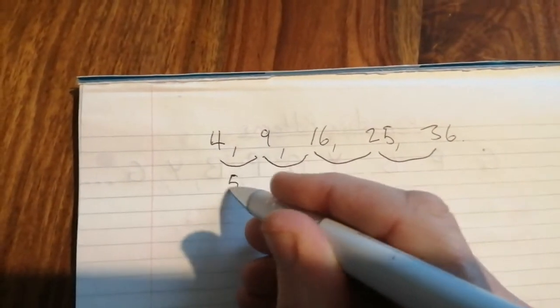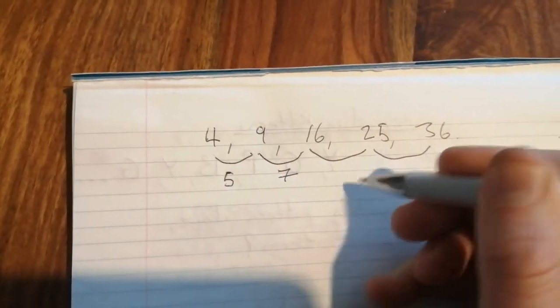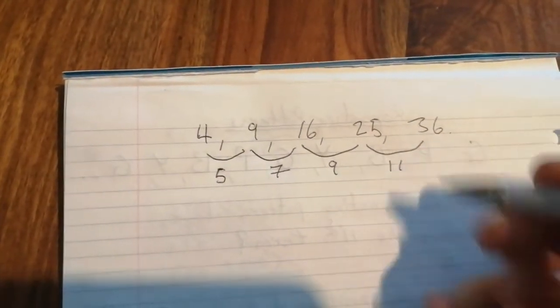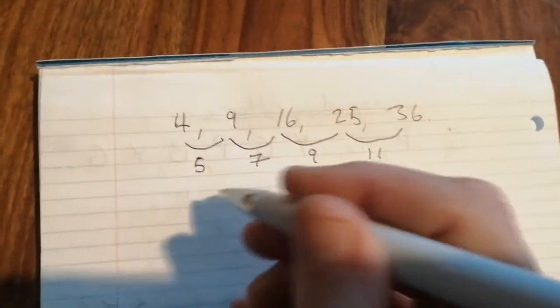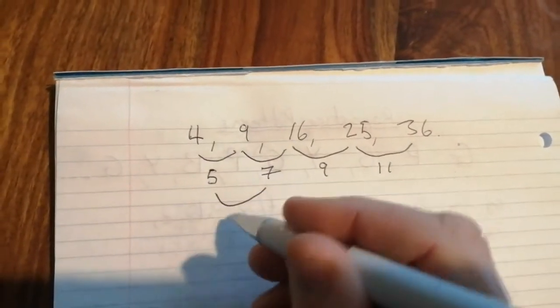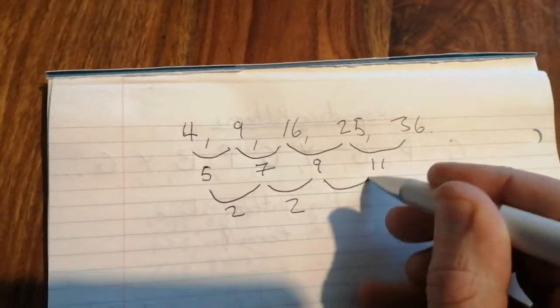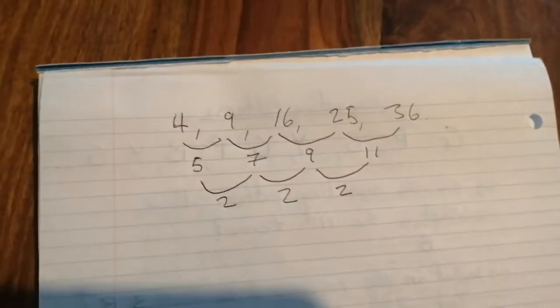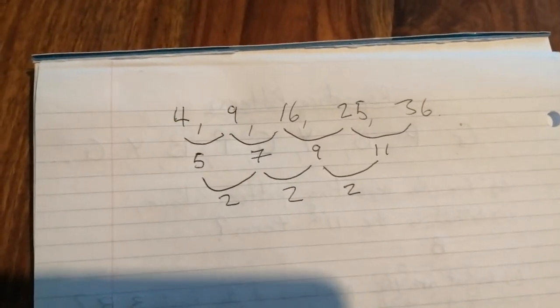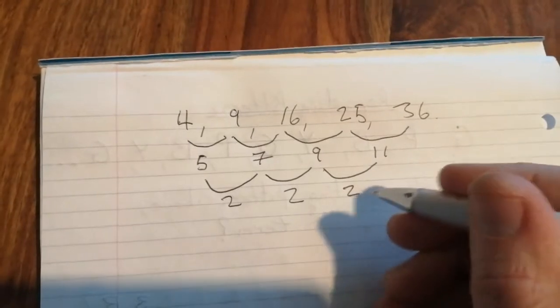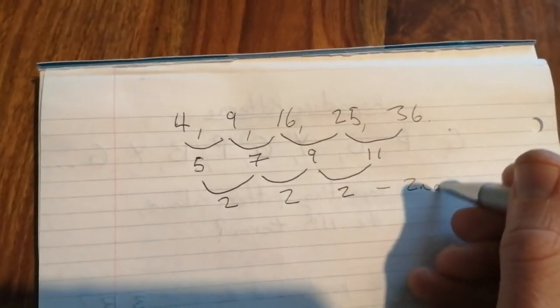4 to 9 is going up by 5, 9 to 16 up by 7, 16 to 25 going up by 9, 25 to 36 is increasing by 11. Okay, that's the first difference. Second difference, going up by 2, going up by 2, 9 to 11 is going up by 2. So the second difference is constant, so it's definitely a quadratic sequence, and we've done the first step, we found the second difference.